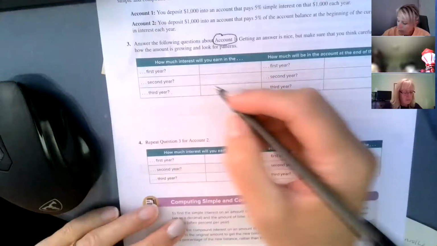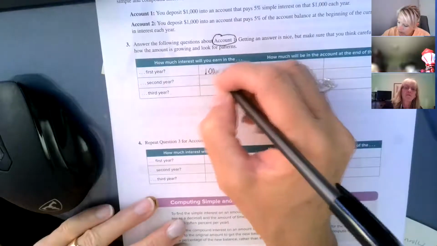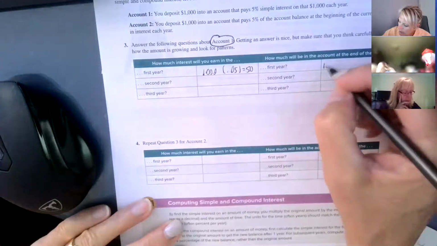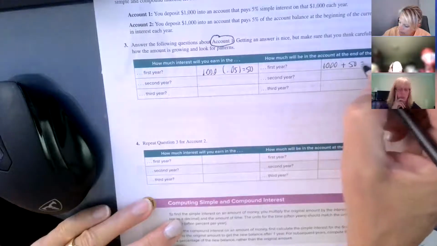So what did we figure out for the interest on the very first year? $50. $50. Okay. Let's go ahead and I'll share my screen here. So the first year we had 1,000 times 0.05, so we earned $50. So after the first year, we have 1,050.